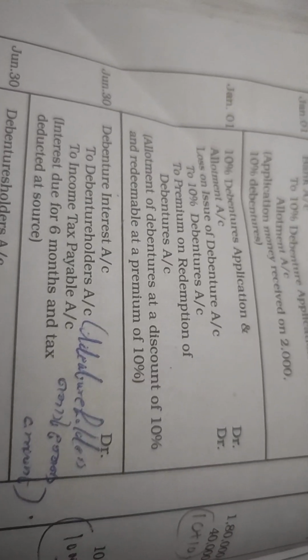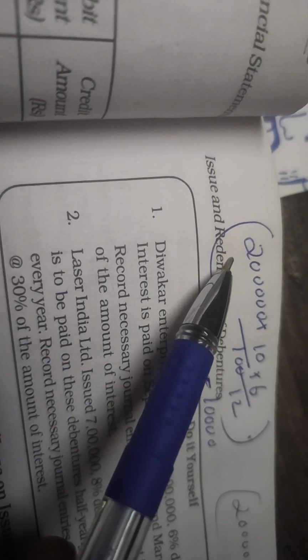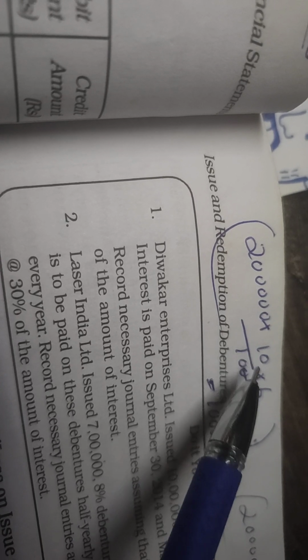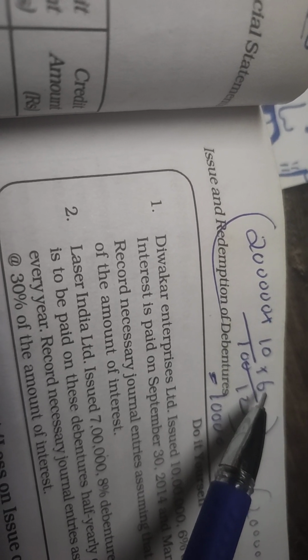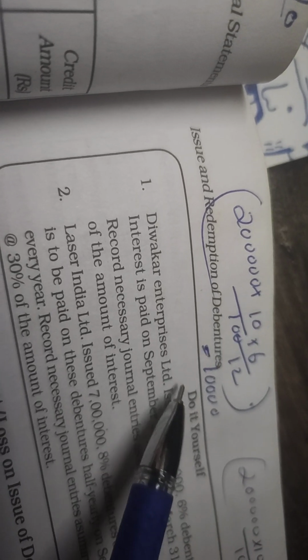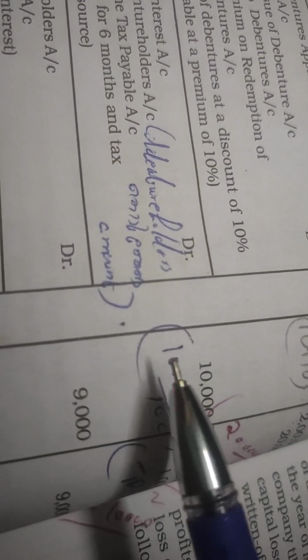Here the debenture interest is calculated half yearly. The actual amount of debentures is 2 lakh, the interest on debentures is 10%, so 2 lakh into 10 by 100, and as it is paid half yearly, into 6 by 12. So the amount will be 10,000. That is the actual debenture interest, 10,000.